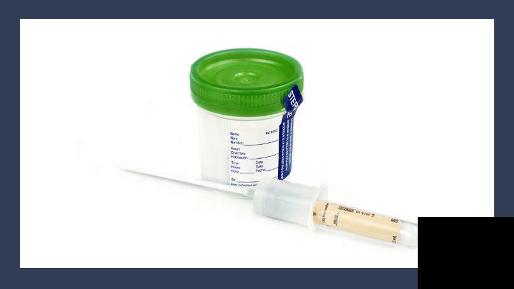This is an example of what a urine collection specimen cup looks like, as well as the urine culture tube. So for the urine culture tube, you would get your specimen in your little container there, and then by putting that test tube into that white catcher needle, it will suck up the urine into the test tube, and that is sent for a culture.